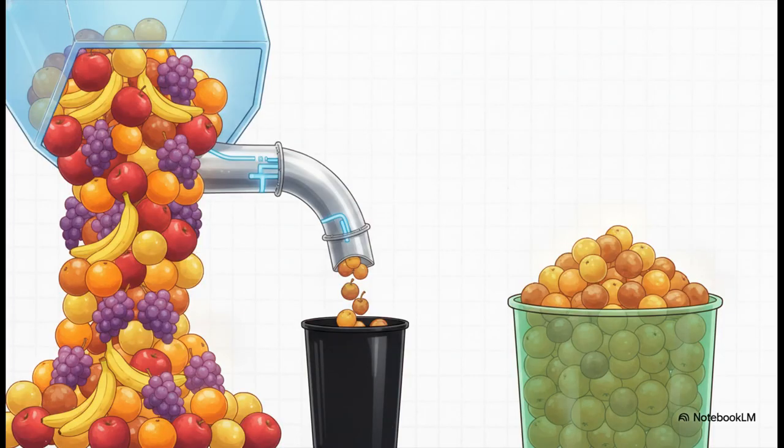Did you get it? The formula is super simple. Expected output equals input units minus normal loss units. So we take our 200 kilograms of input and we subtract that 10% normal loss, which is 20 kilograms. That means we realistically only expect a final output of 180 kilograms.